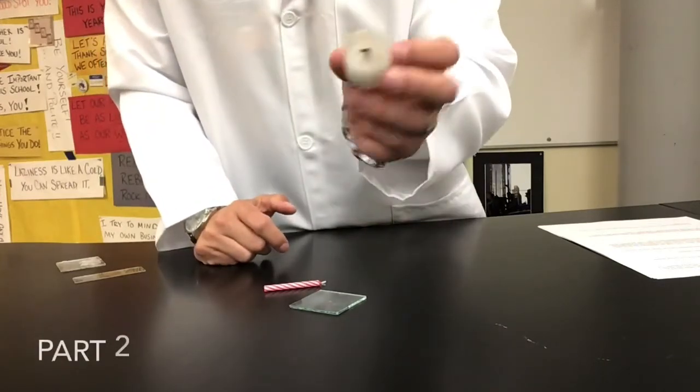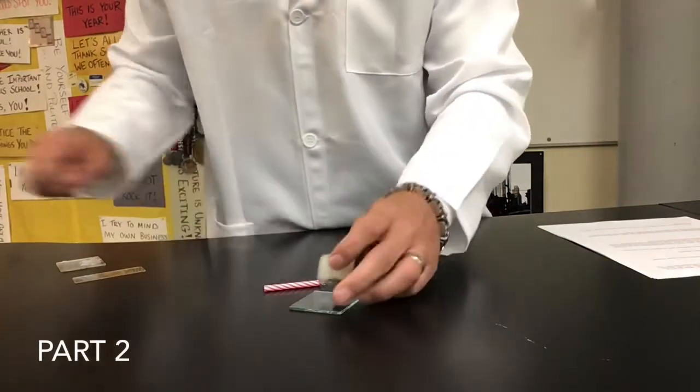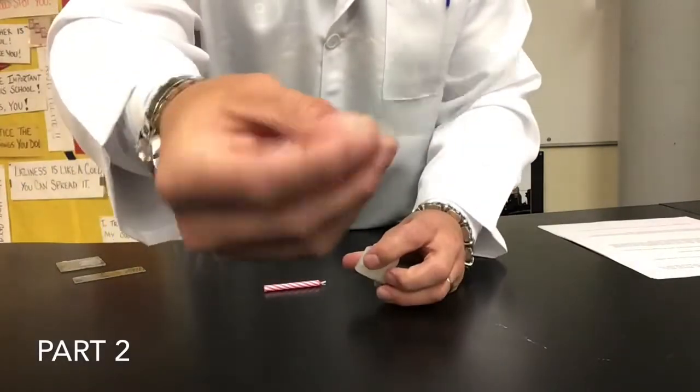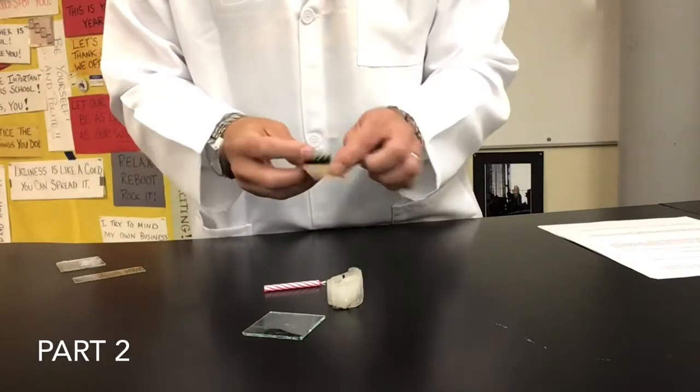All right, our next step, part 2 in the lab, says that it wants us to take a match and heat the bottom of the candle so that eventually we can stick it to our little glass square here, all right? That'll keep it. So simple enough, we're going to take a match.